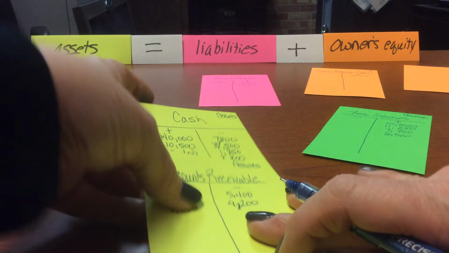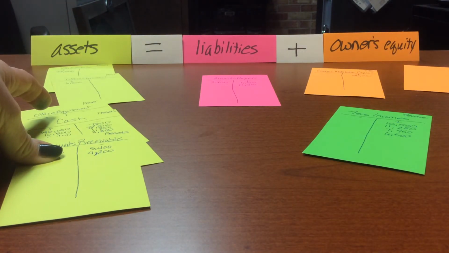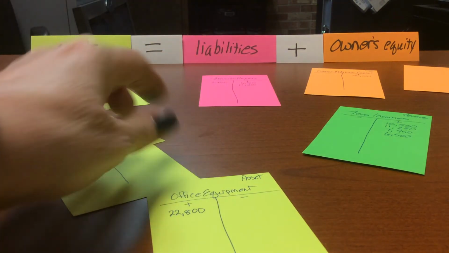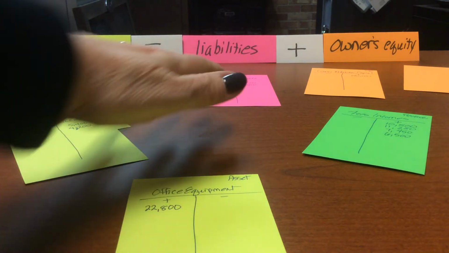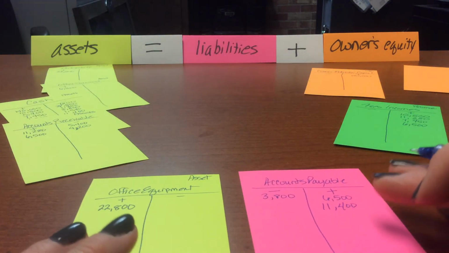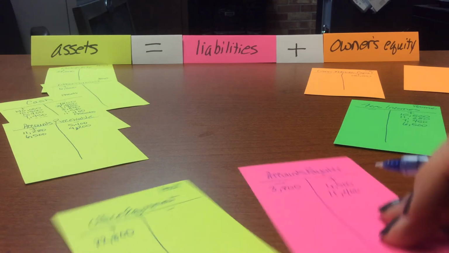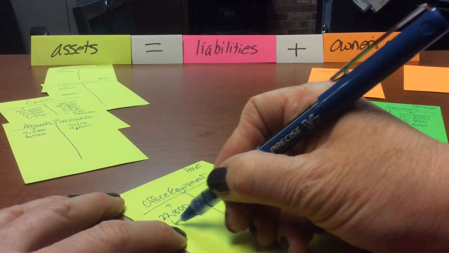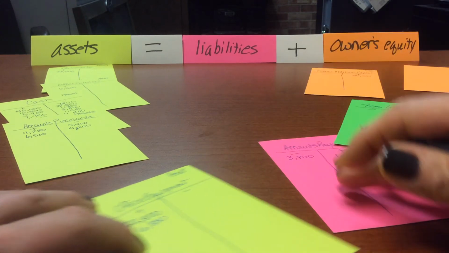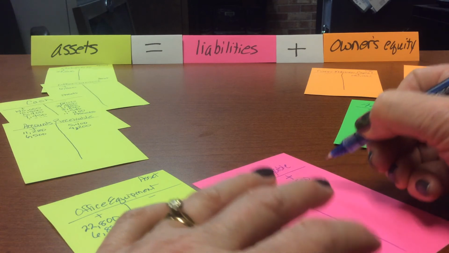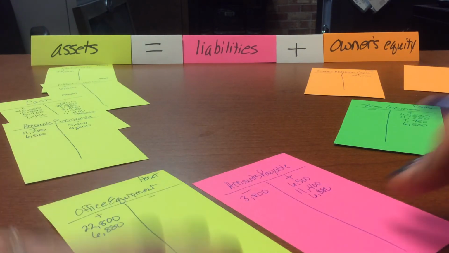So we are purchasing more office equipment. I can't remember if that was furniture or equipment. So we need that asset account, and we're going to be paying later, so that's a liability. So we will be pulling out those two accounts. So the office furniture was $6,880. And we owe $6,880 extra dollars. Okay.